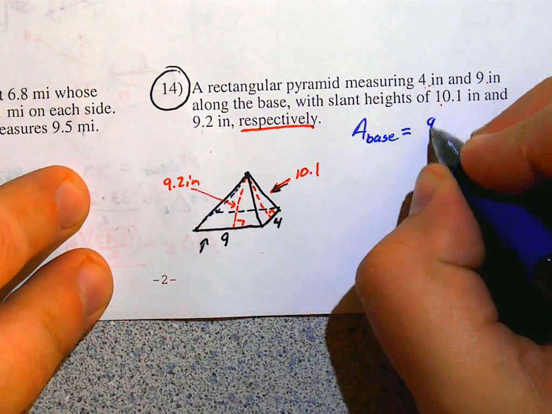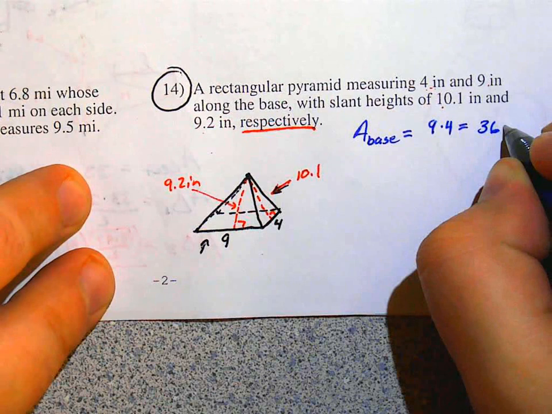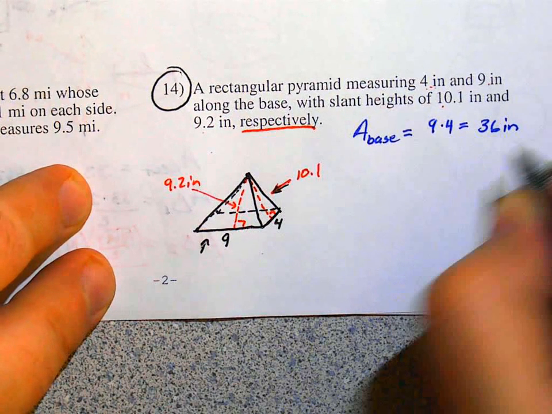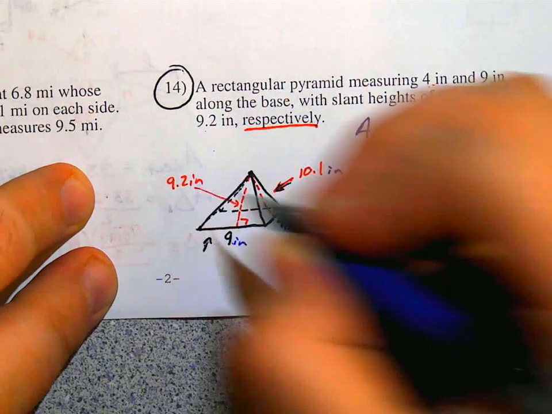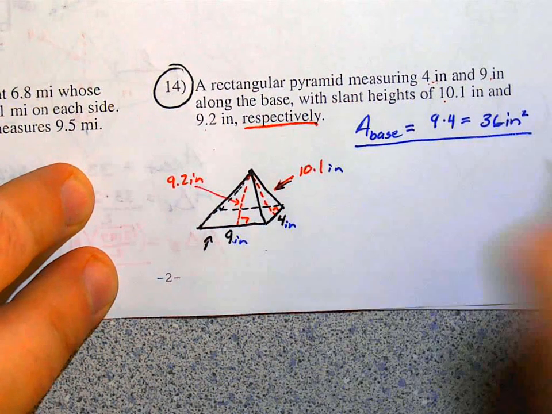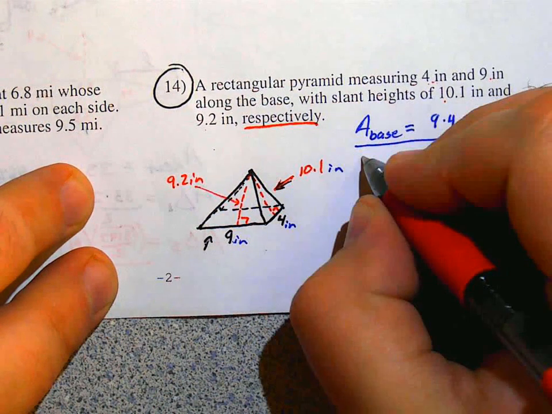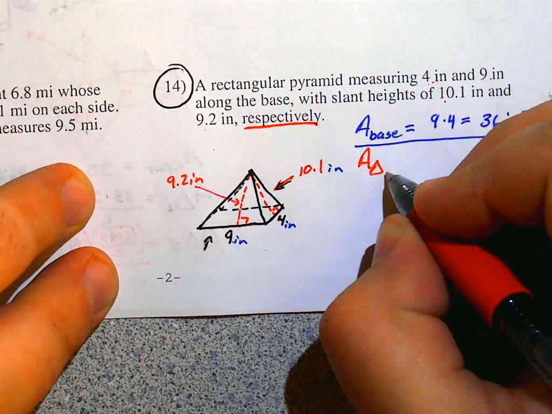So let's do the area of the base. The base is going to be 9 times 4, which is 36. And these are in inches. Okay, inches. Good. So that's 36 inches squared.